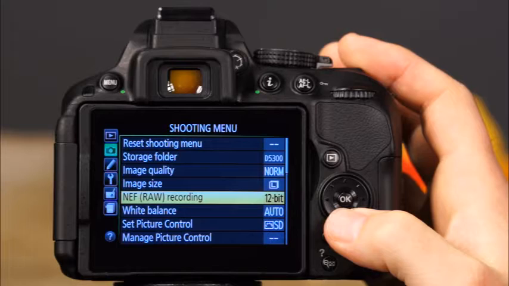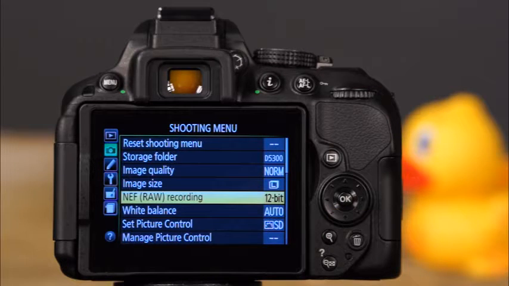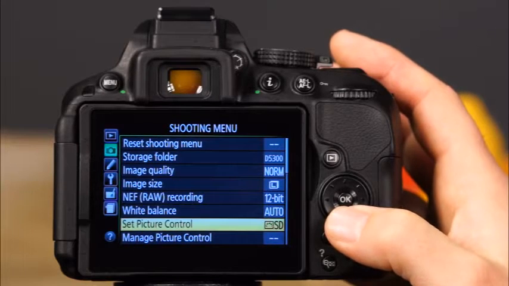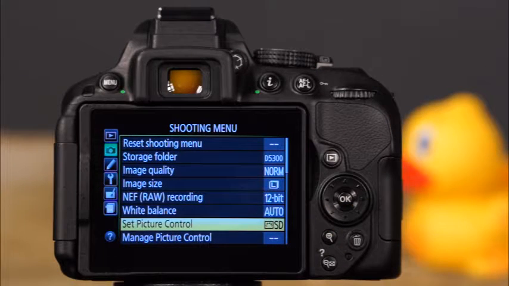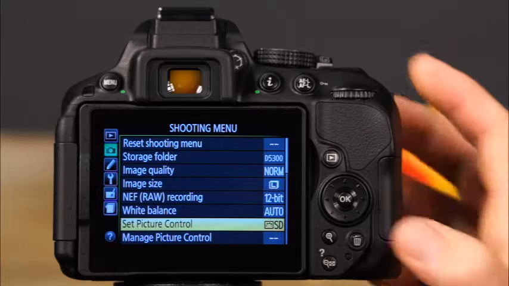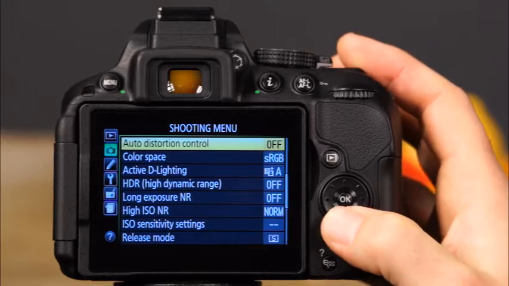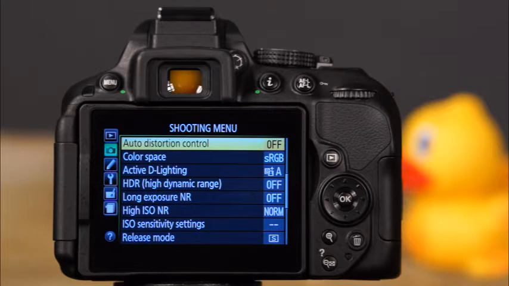The next option is the NEF RAW Recording option, where you can choose to have raw images recorded at either 12-bit or 14-bit depth. The next two options are White Balance and Set Picture Control, which will allow you to choose the white balance and picture control settings. Manage Picture Control will allow you to adjust, edit, and save custom picture controls. Next, there is the Auto Distortion Control option.